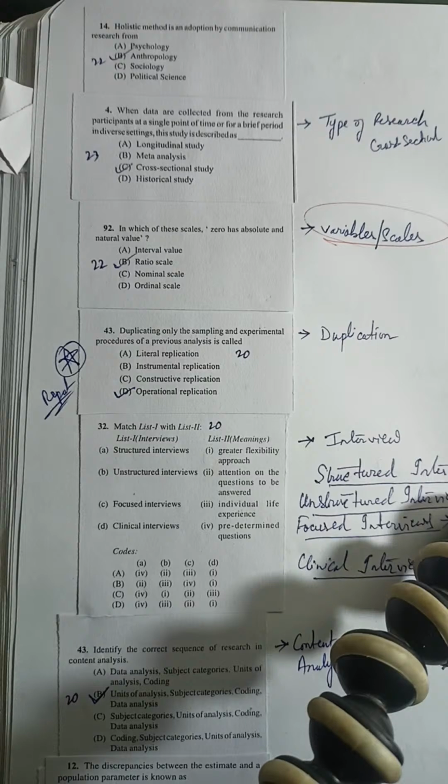The third question is from variables, or you can say variables or scales. Here it is asked that in which of these scales 0 has absolute and natural value? The right answer will be ratio, as in the class we have discussed. So the right answer will be ratio scale.